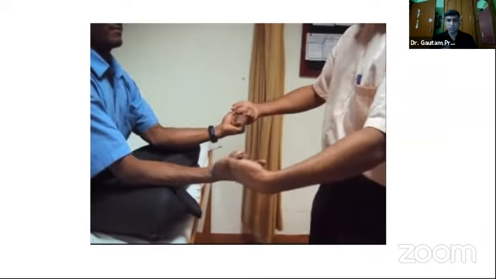Then you check for grip. If the grips are fine, that means the intrinsics are working fine, C8, T1 are fine, the small muscles of the hand. Then check the movements across the wrist and elbow.